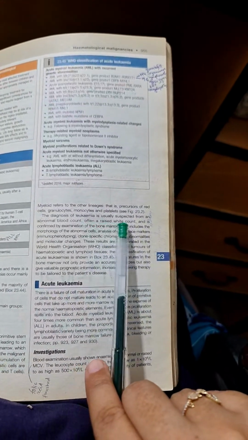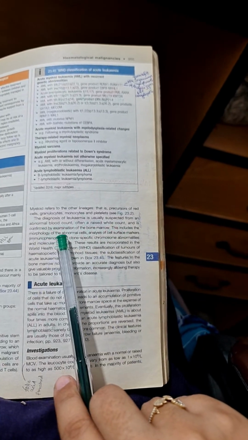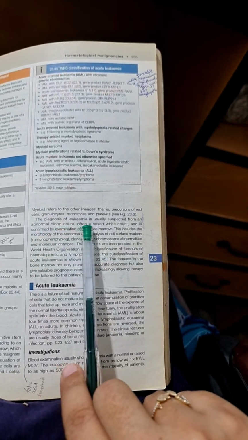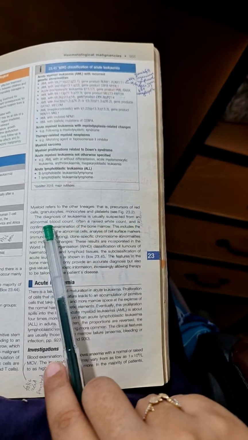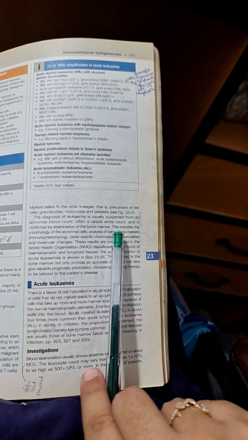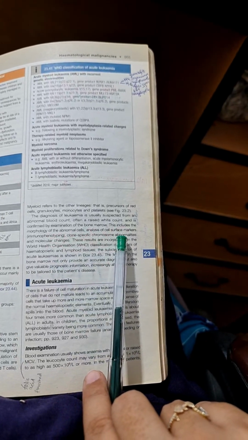Diagnosis of leukemia is usually suspected from an abnormal blood count, often a raised white count, and confirmed by examination of bone marrow. Confirmation we always have to do from the bone marrow. This includes the morphology of abnormal cells and analysis of cell surface markers. I will tell you how that is important.